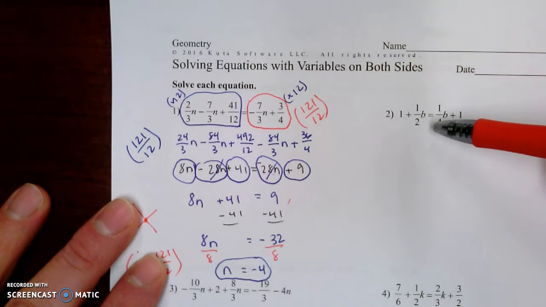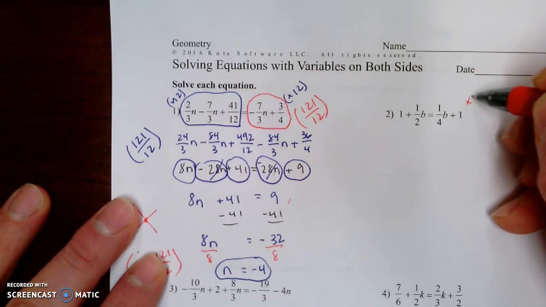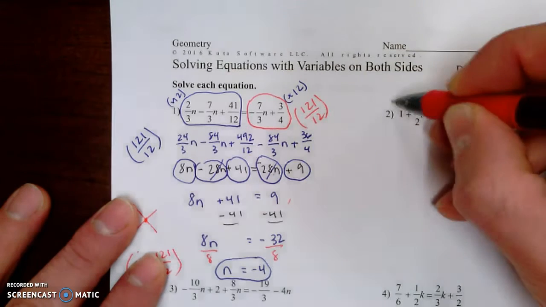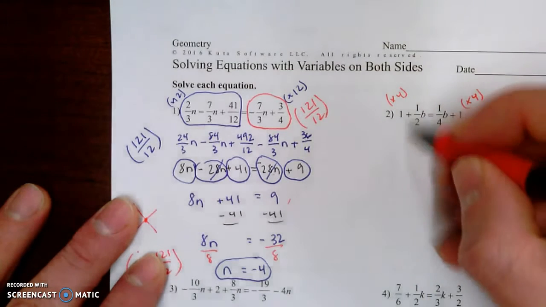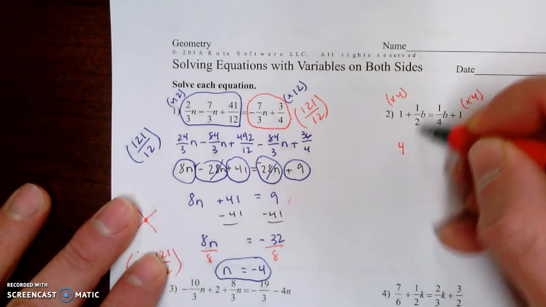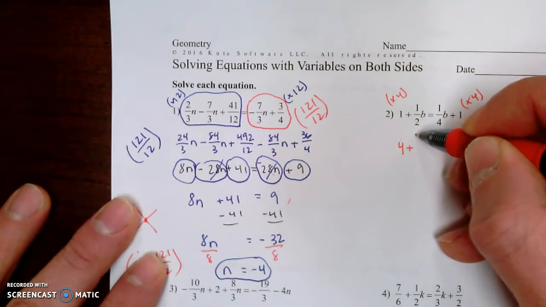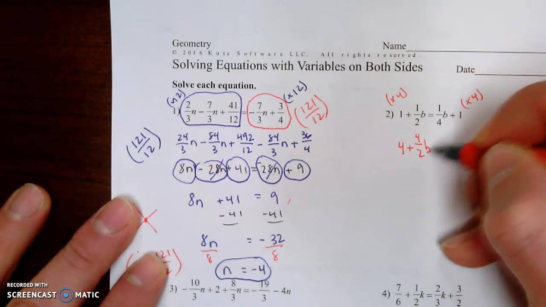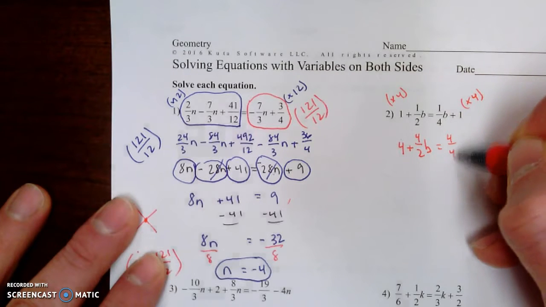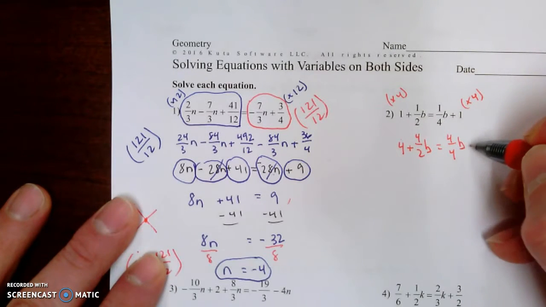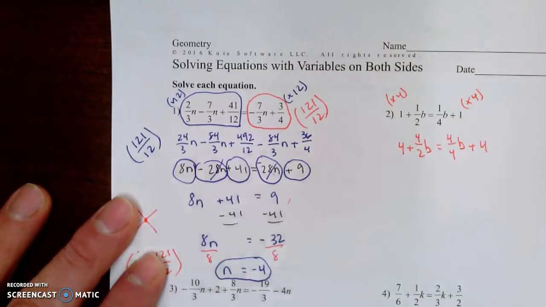And the smallest number that both 2 and 4 go into is 4. So to get rid of these fractions, we're going to go times 4 on both sides. So that's going to give us 1 times 4 is 4. 1/2 times 4 is 4/2 b. 1/4 times 4 is 4/4 b, plus 1 times 4 is 4.